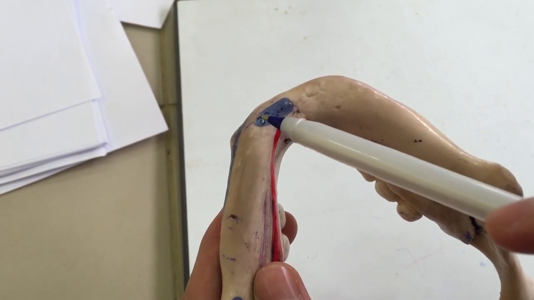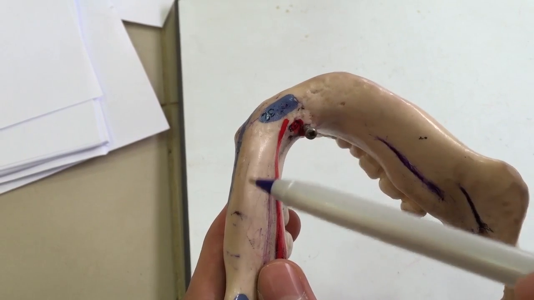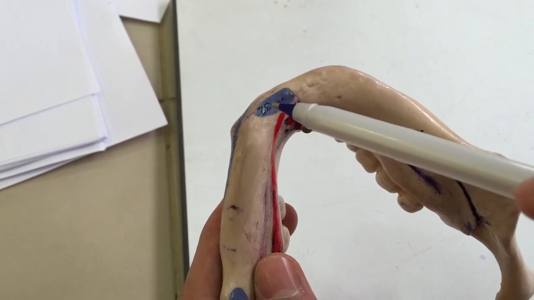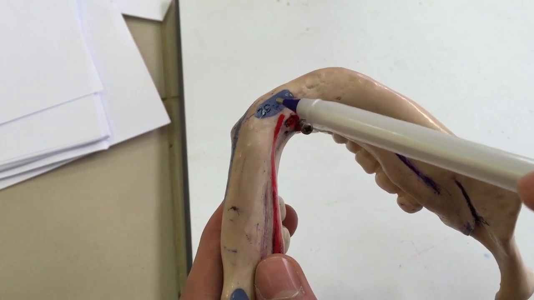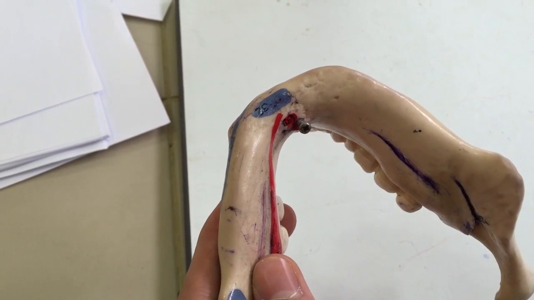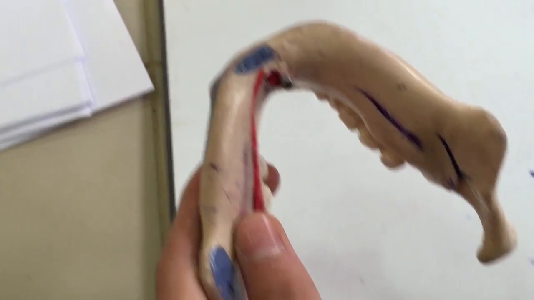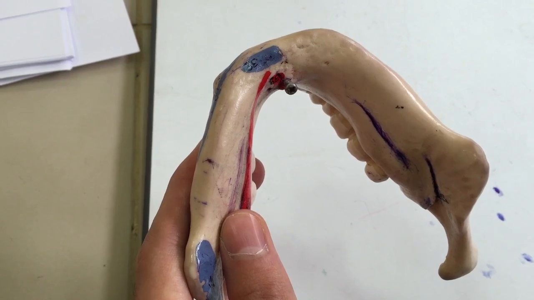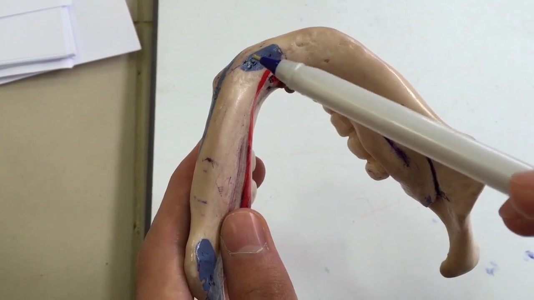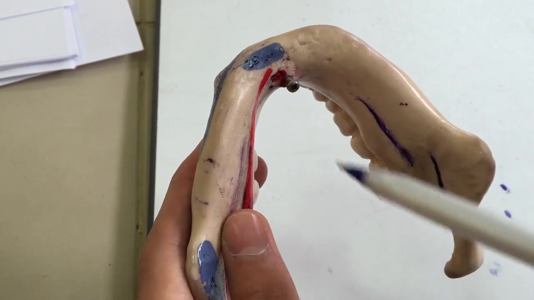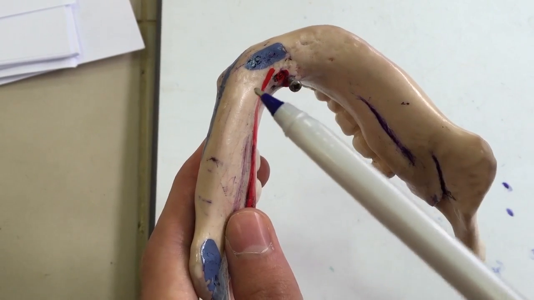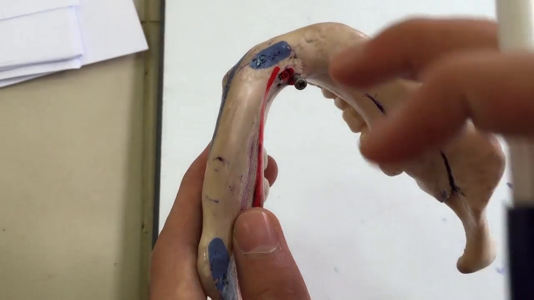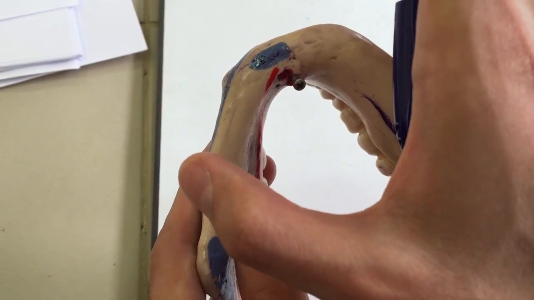This is the digastric fossa on the mandible for attachment of the anterior belly of the digastric muscle. The posterior belly attaches to the digastric notch or the digastric groove on the mastoid part of the temporal bone. The digastric muscles separate the submental triangle from the submandibular triangles.